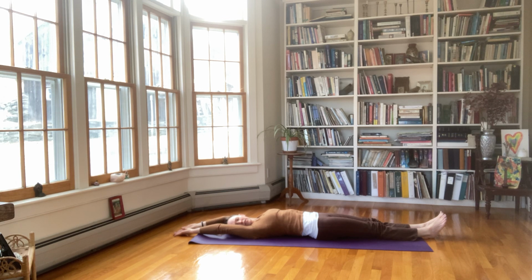Inhale, feel the expansion as you breathe in. And exhale. Feel the effort, not excess effort, but enough effort as you hug the belly button back towards the spine. Inhale. Gentle movement of the breath into the body. Exhale, gentle, supportive breath out. And take 2 more breaths there.